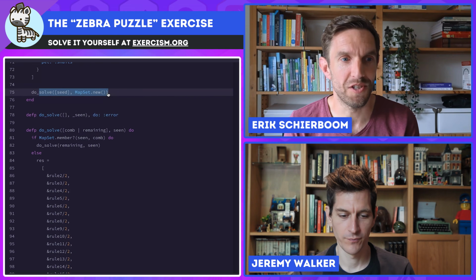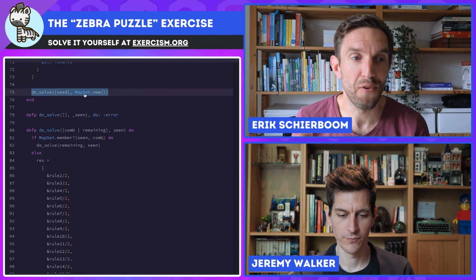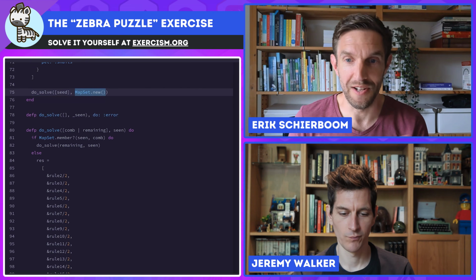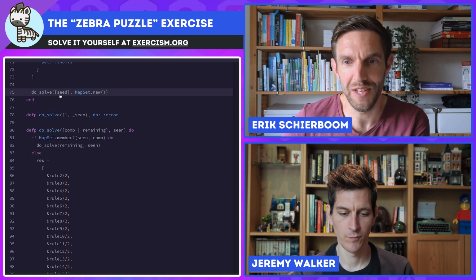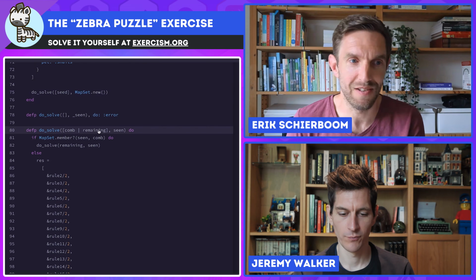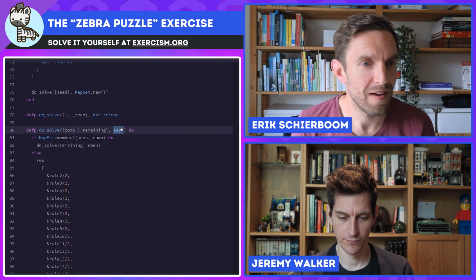It starts out with creating a list with a single value, which is the seed, and a map set. The first argument to do solve is the list of things that we have to check. So these are candidate solutions, things that could be the right solution. And the second argument is a set of things that we've already checked and that we know aren't right.